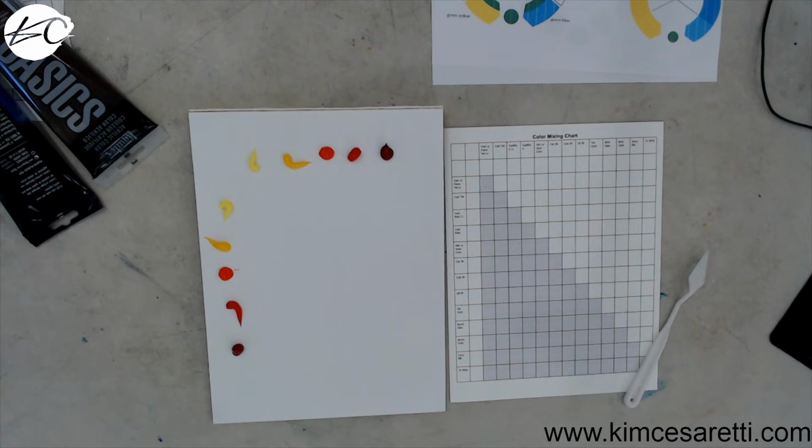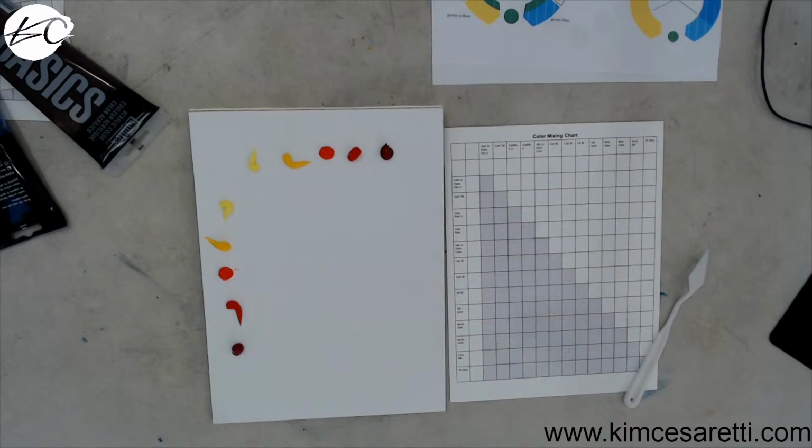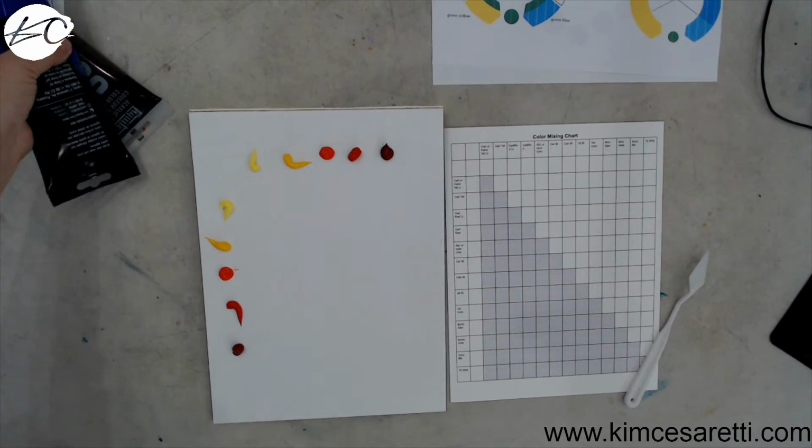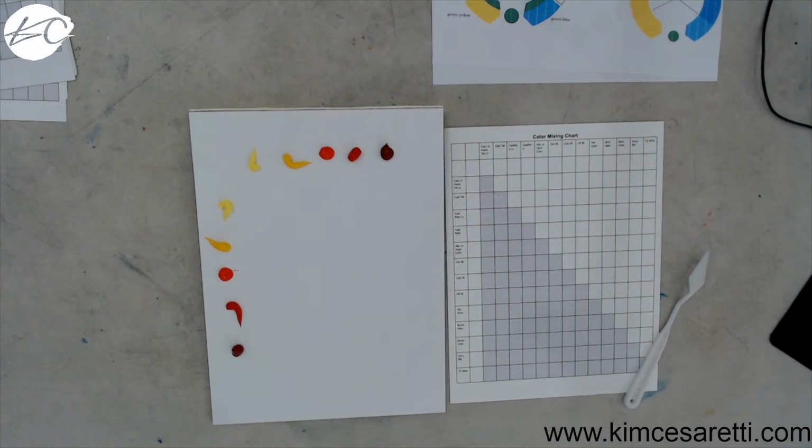I have more tubes, because we're going to run out of time. There's no way we could do this whole chart with the time remaining. That's why I referred you. Okay. Right here. And then you can complete that.